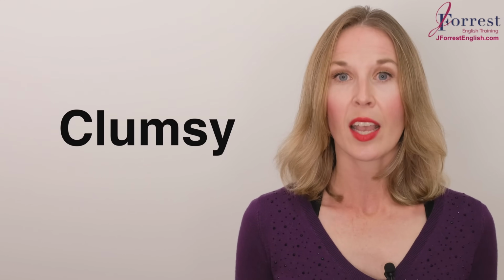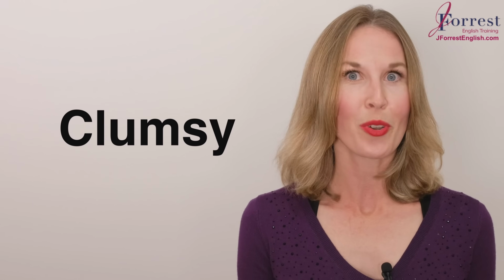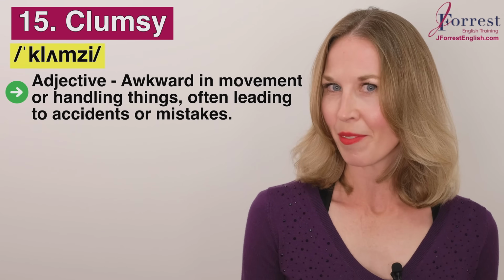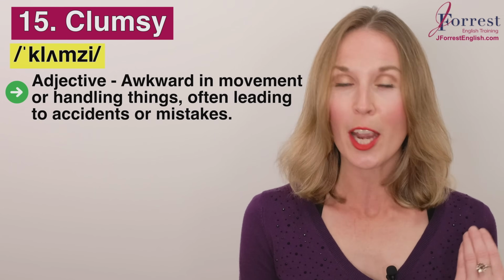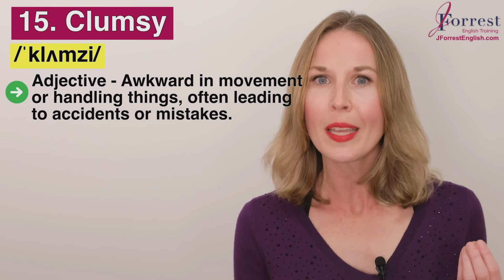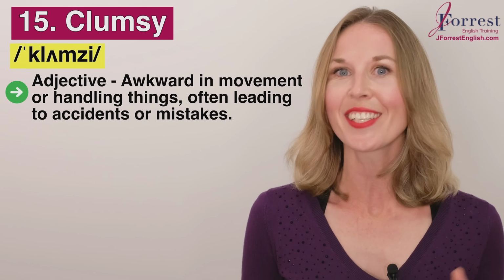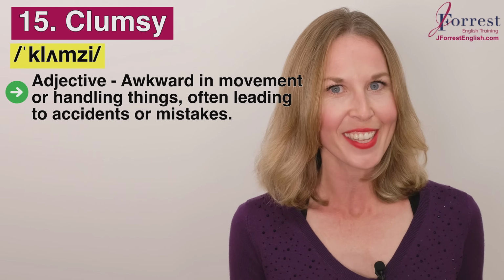Number 15, clumsy. Do you know this one? It's an adjective. It definitely describes me at times. It means awkward in movement or handling things, and often leading to accidents or mistakes.